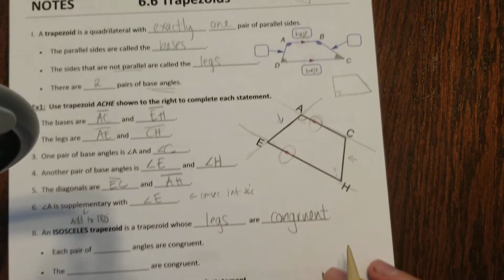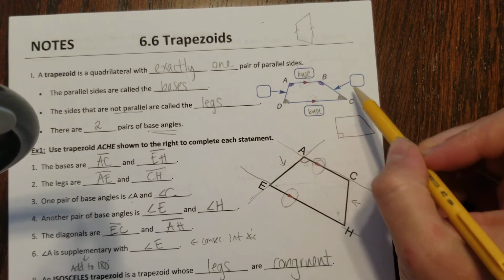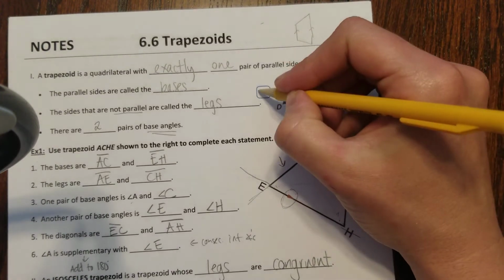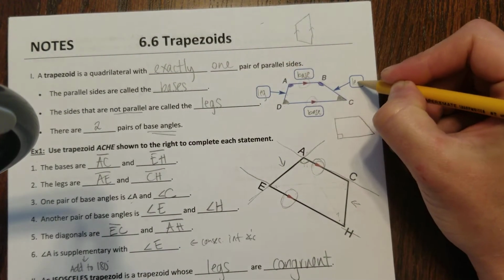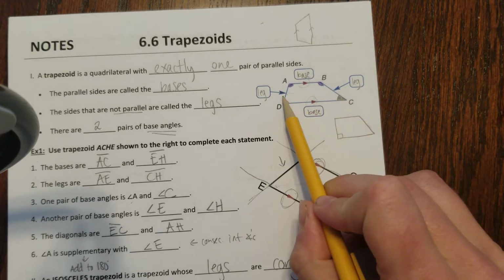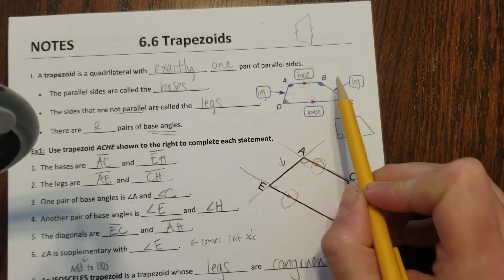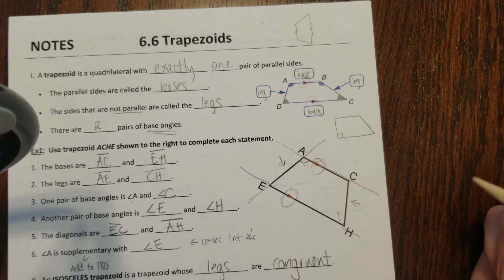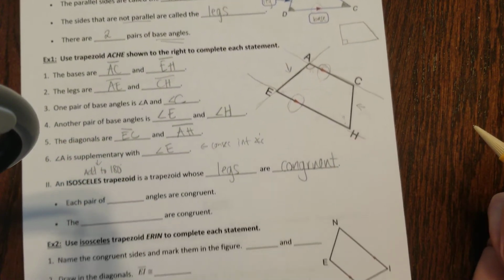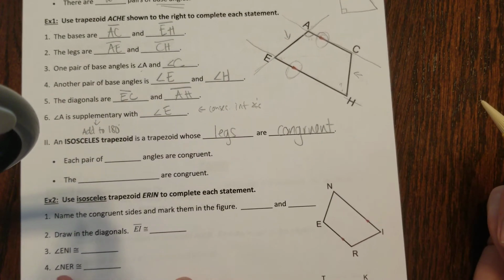So what does that mean? Well, in this trapezoid, you can see, oh, I forgot to fill these in. This is a leg and this is a leg. You can see that these two legs do not look congruent. So this would not be an isosceles trapezoid. An isosceles trapezoid is going to have congruent legs.